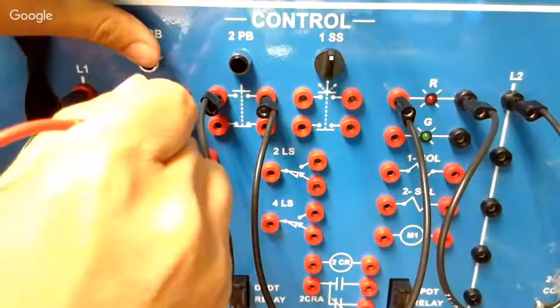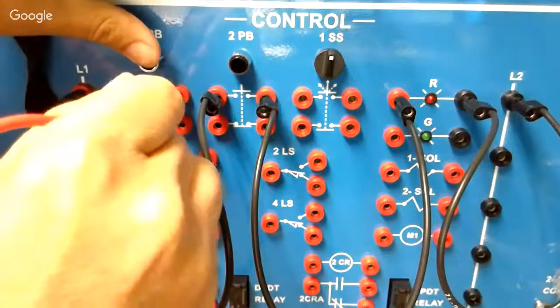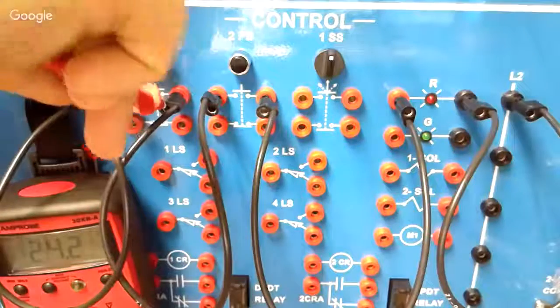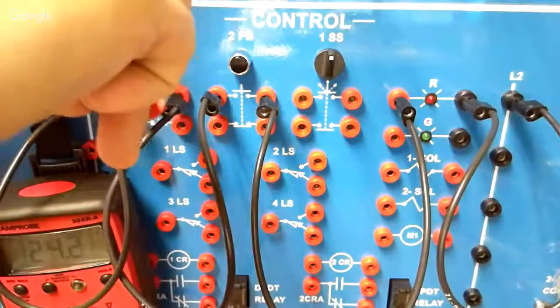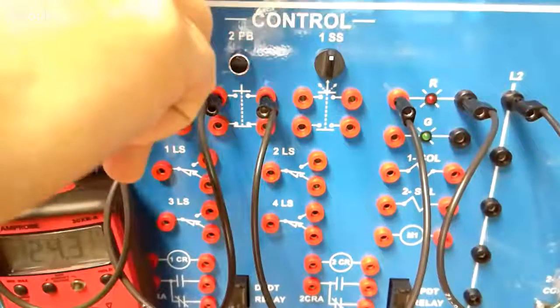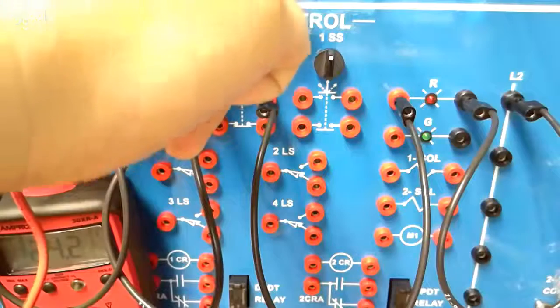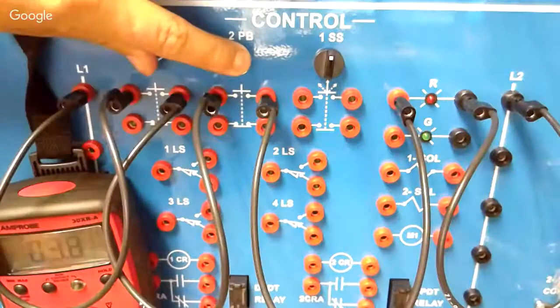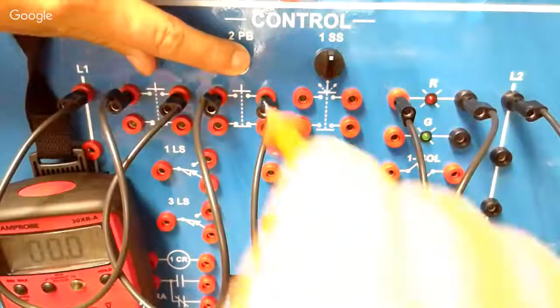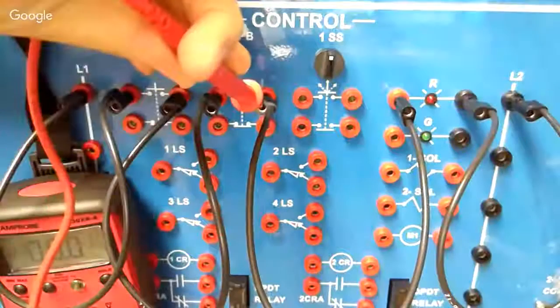Push the button here. Remember, it's an AND circuit. So if I look here, I'm still reading 24 volts. All right, so I'm going to check the next push button. Still reading 24 volts. I'm going to hold my second button in. I have two buttons pushed in. And I'm going to check for voltage here.